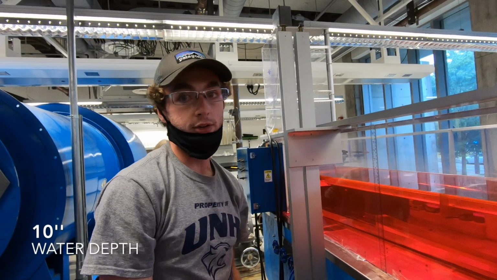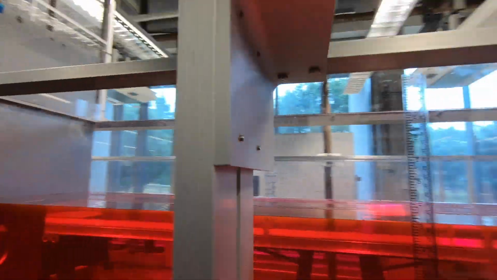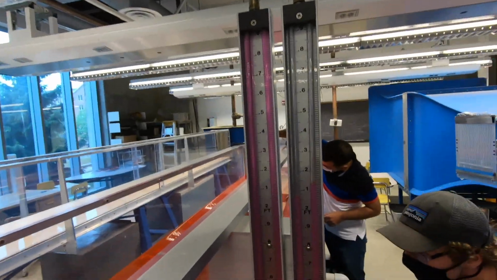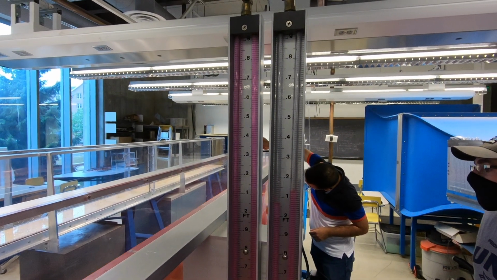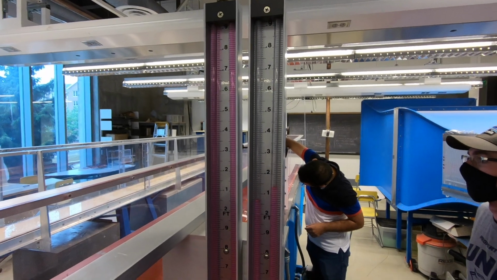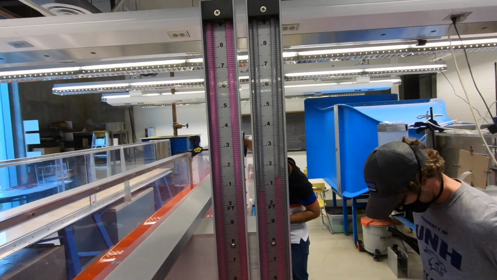This is trial 7. The water level is at 10 inches. When we look here at the manometers, we have about 2.075 and 2.145.